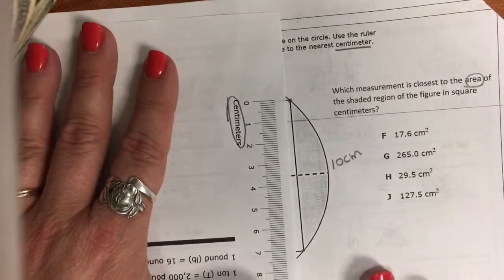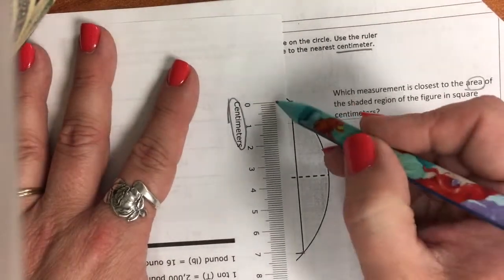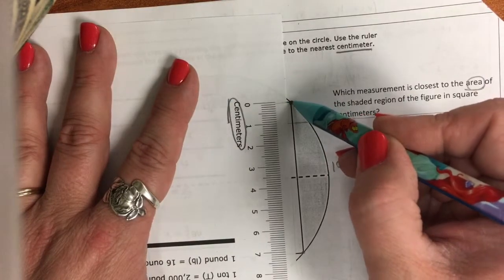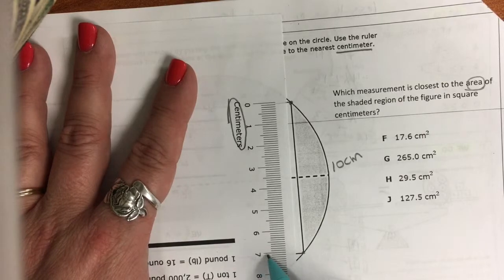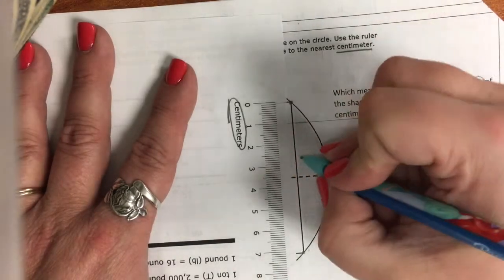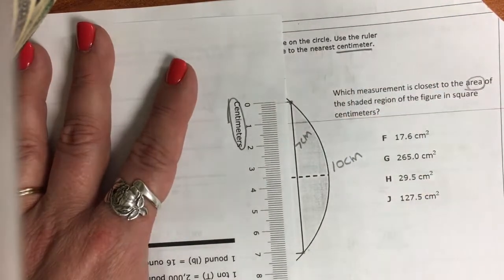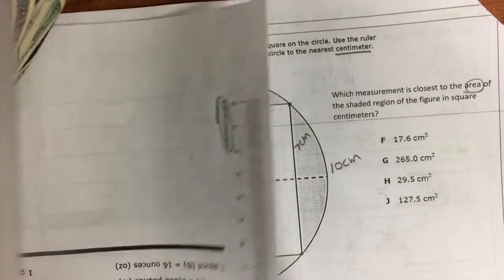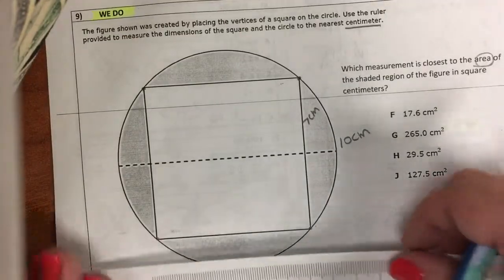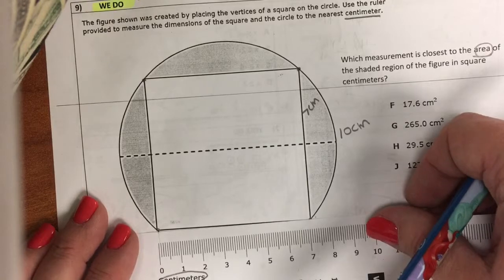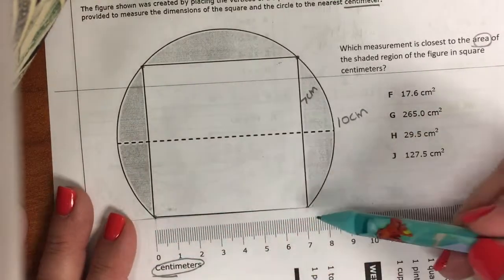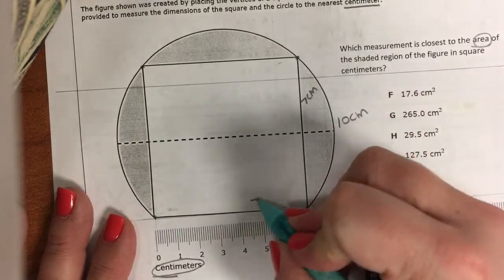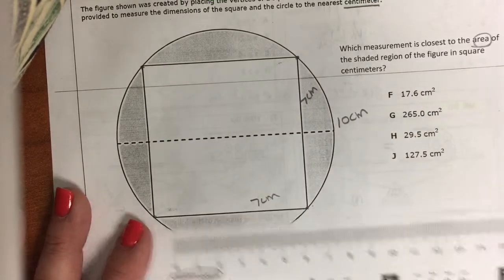I line up my 0 with the point, the vertex, and then I come over here and it's lining up with 7. So this is 7 centimeters. It's a square, so the other side is also going to be 7, but I'm going to measure it anyway. We start at 0, here's 7, so this is also 7 centimeters.